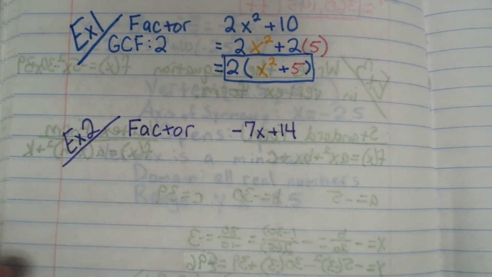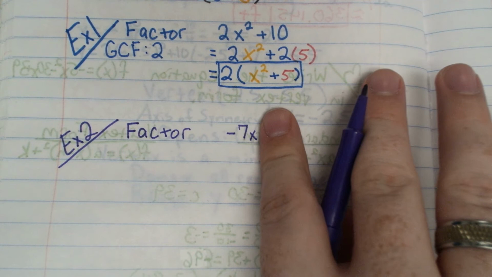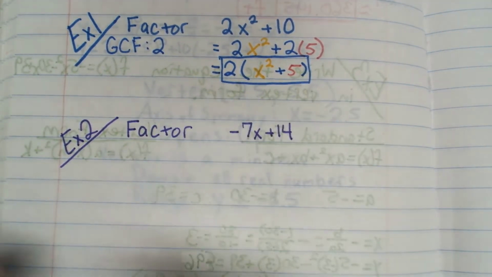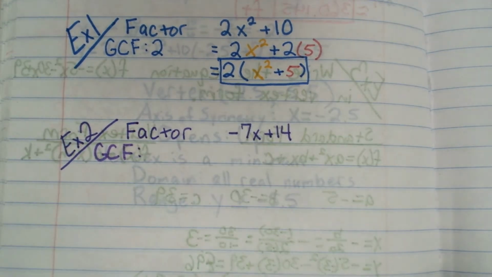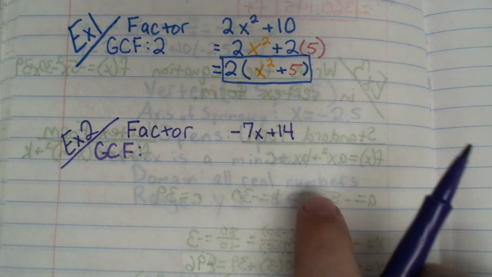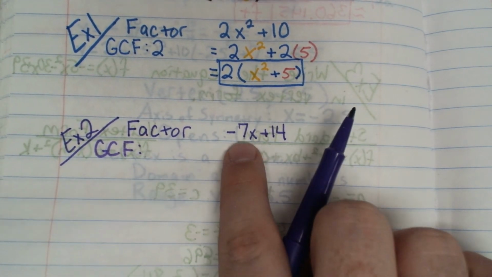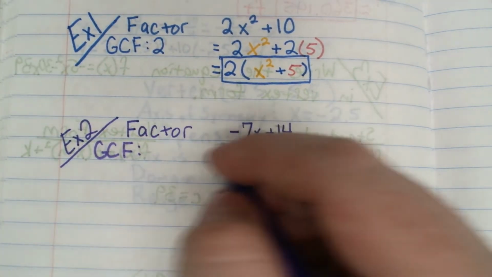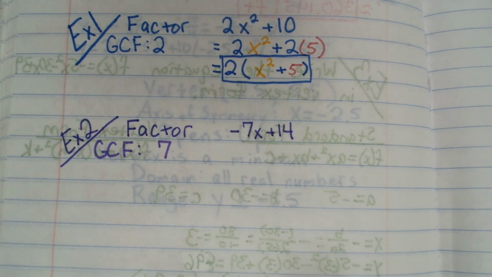Okay, so then our next one here actually is not a quadratic, but it still helps us understand factoring. So I want to go through this one too. We want to know the greatest common factor of negative 7x and 14. So the largest number that goes into both terms. The largest number that goes into 14 is 14. That will not go into 7 though. However, 7 will go into negative 7, and 7 will go into 14. So 7 is going to be part of my greatest common factor.